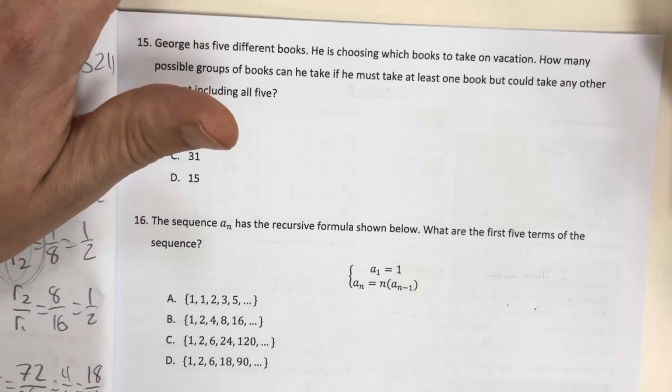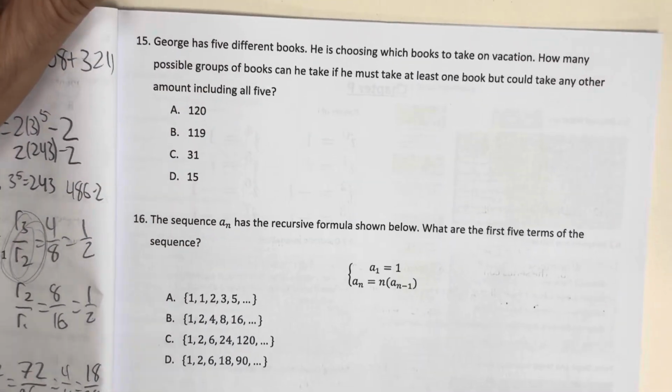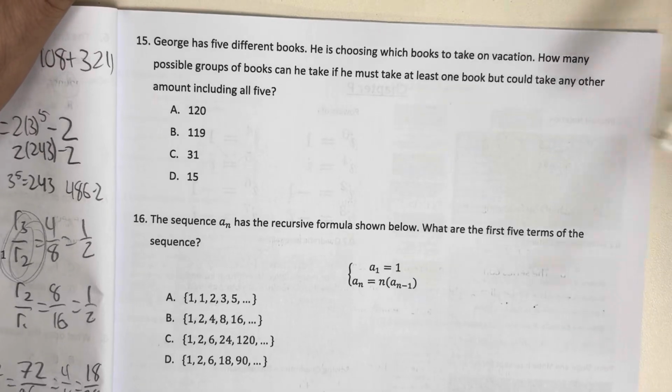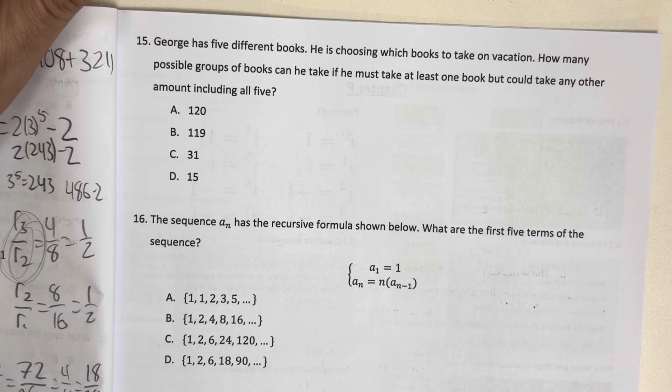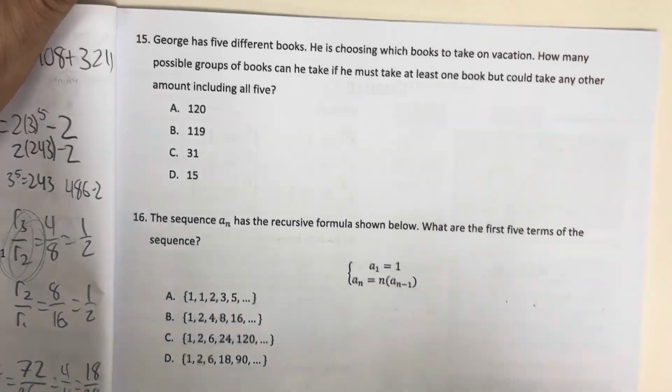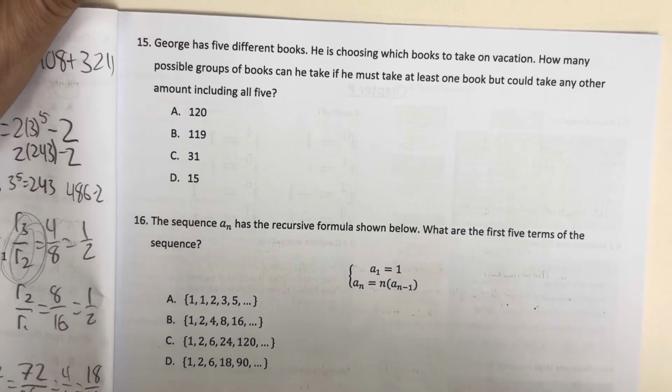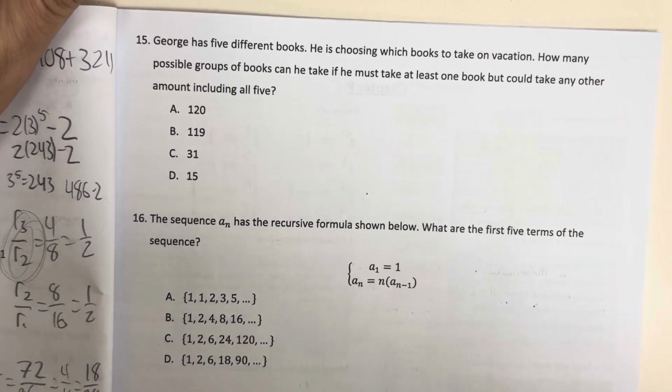All right. George has 5 different books. He's choosing which books to take on vacation. How many possible groups of books can he take if he must take at least one book but could take any other amount, including all 5? Okay. This is a combinatorics problem from chapter 9, section 1.